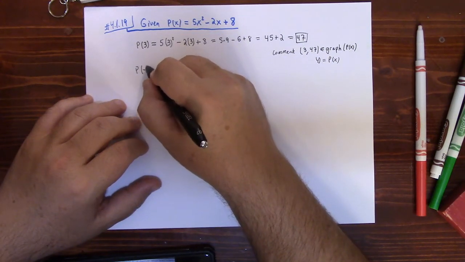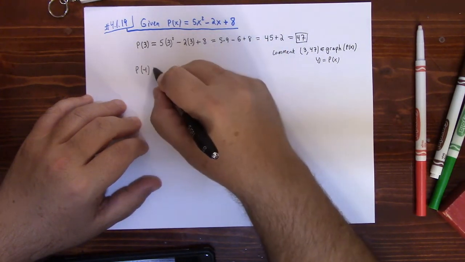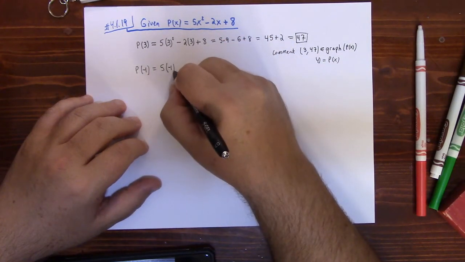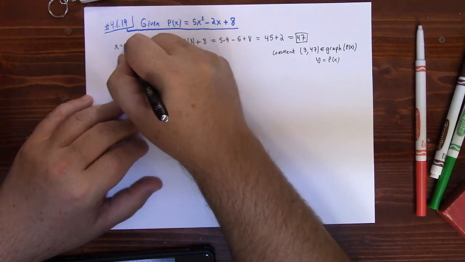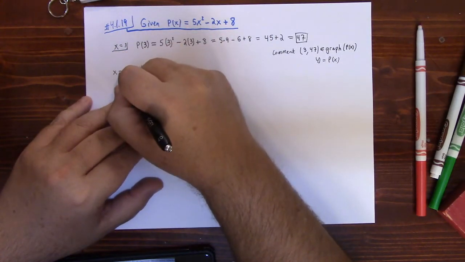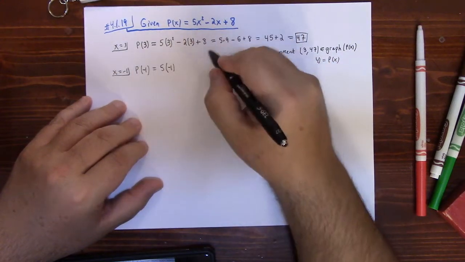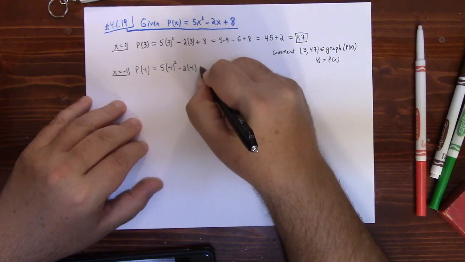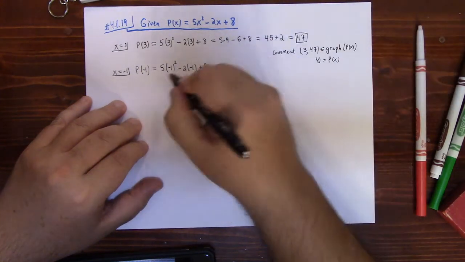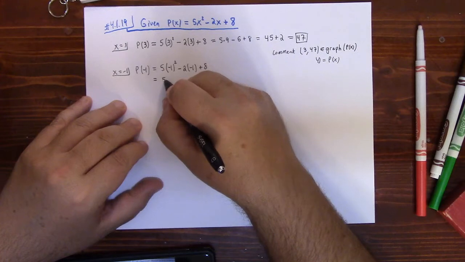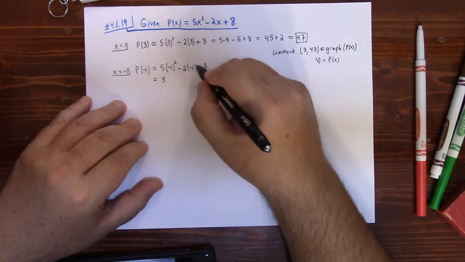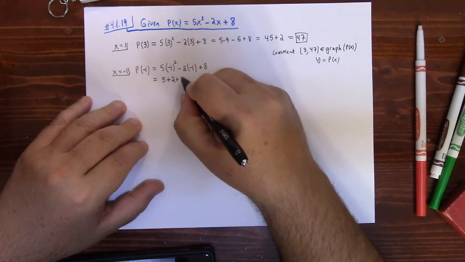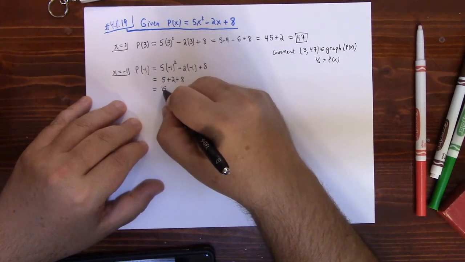Okay, p of minus 1 is the other thing they ask us to do. So we take 5, and plug in x equals minus 1. We put x equals 3 for the last one, and x equals minus 1 for this one. So 5 times minus 1 squared minus 2 times minus 1 plus 8. Minus 1 squared is 1. Minus a minus is a plus, so plus 2 plus 8. So 10 plus 5, 15 is the answer here.